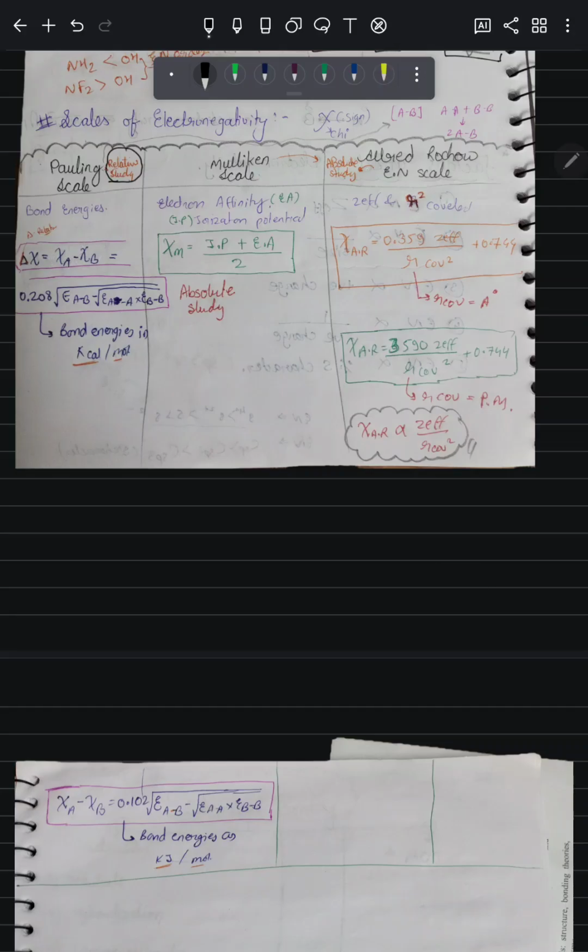In the Mulliken scale, we do an absolute study, not a relative one, and it gives the exact answer. In the Mulliken scale we talk about electron affinity and ionization potential, in the Pauling scale we discuss bond energies, and in the Allred-Rochow scale we discuss Z effective and r squared.